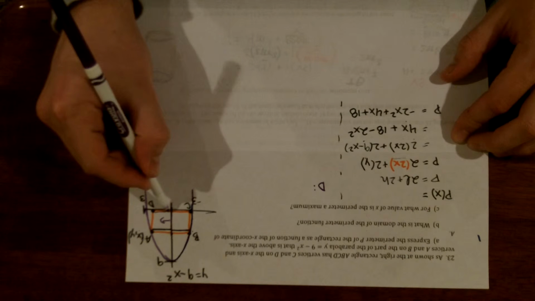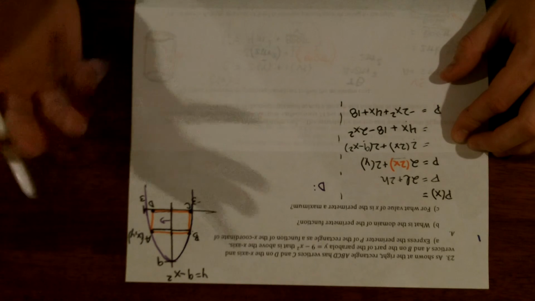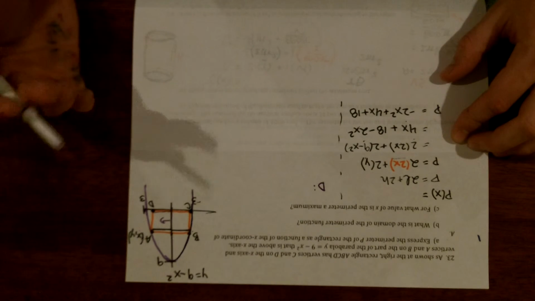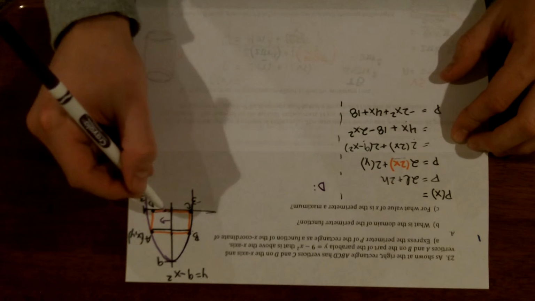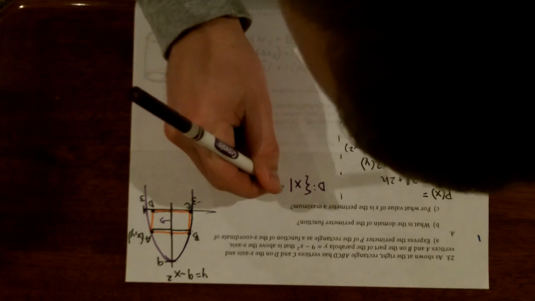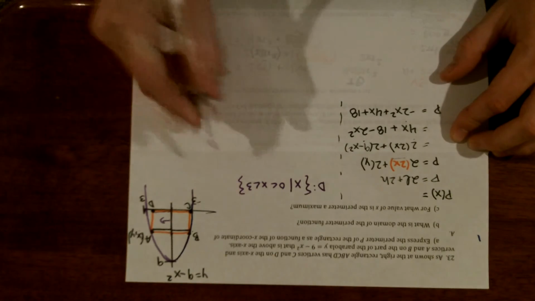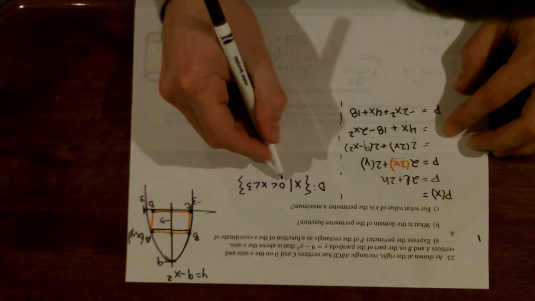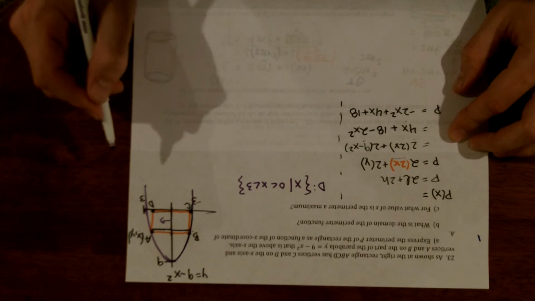How small could it be? It can't be 0, because if it was 0, it would be right on the y-axis, and that would mean a length, or width, of 0. So it can go up to the y-axis, which would be x equals 0, but it can't be on the y-axis. So our domain is x such that 0 is less than x, which is less than 3. The domain extends from 0 to 3, but does not include either endpoint.